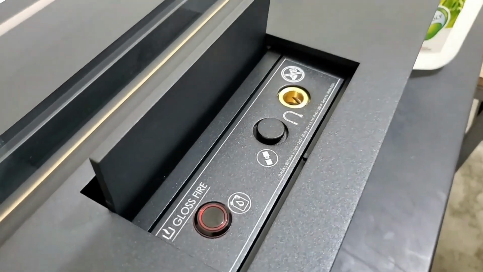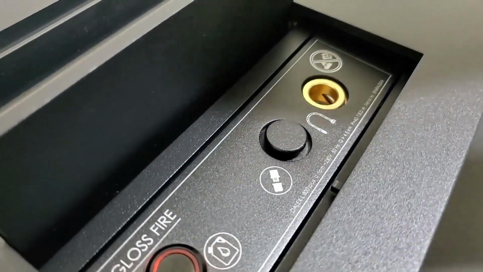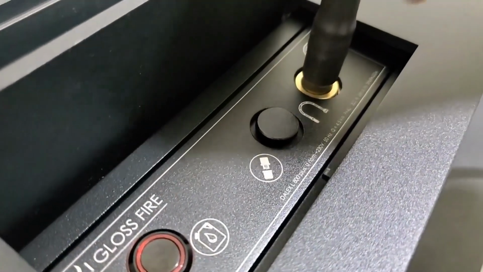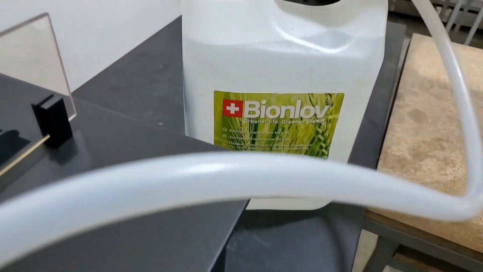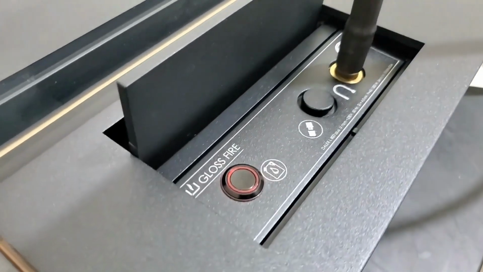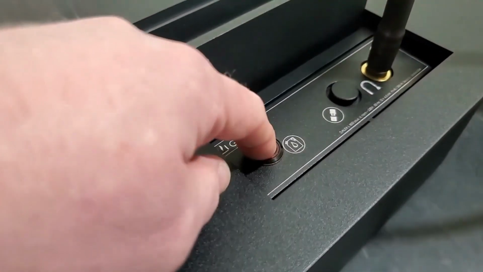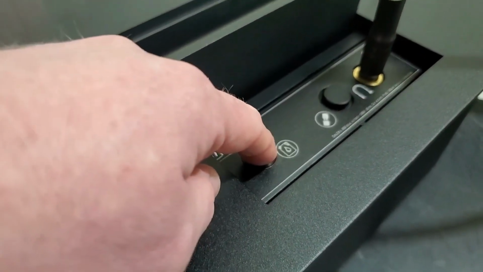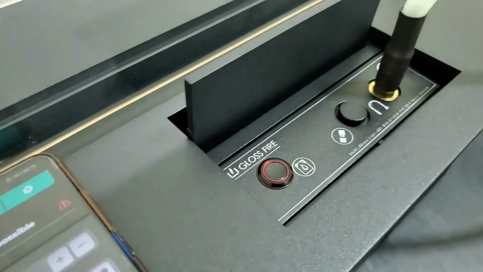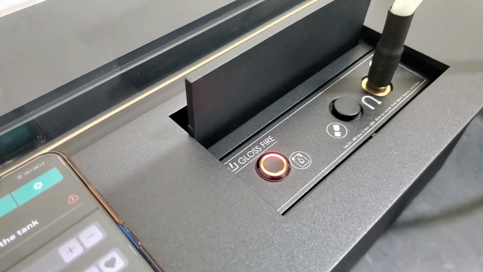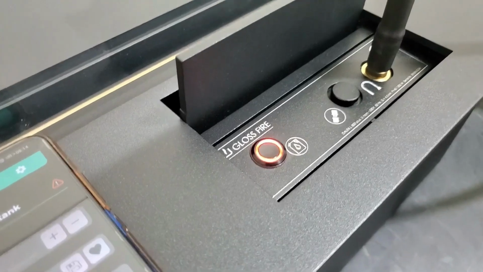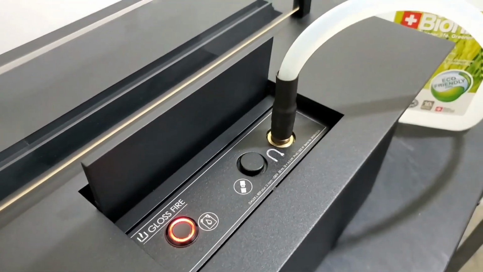Next, connect the special filling fitting to a 2 meter hose with a fuel canister. Then press the refill button briefly once. We received a notification that the refueling will start shortly. Refueling has started.